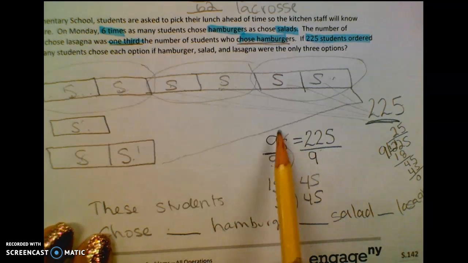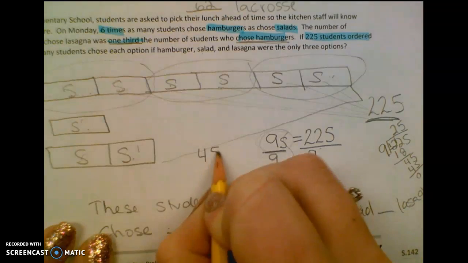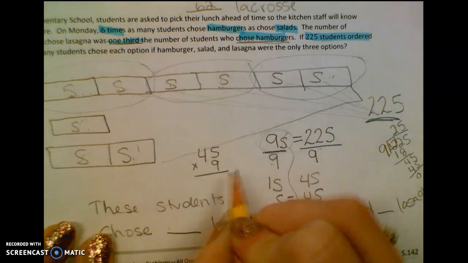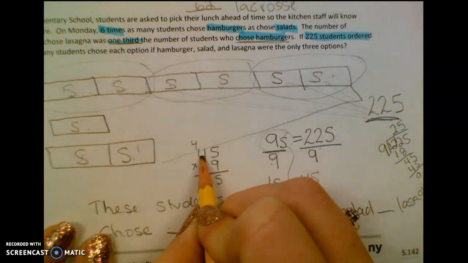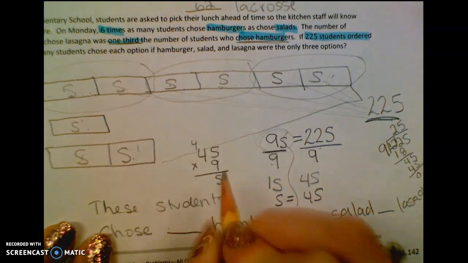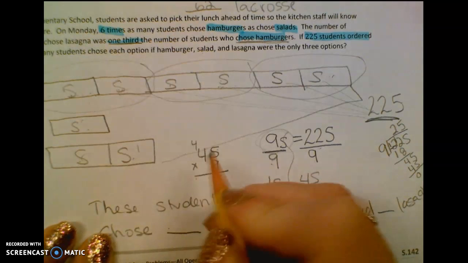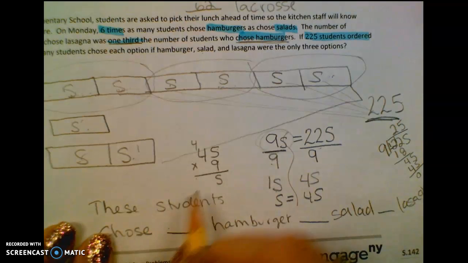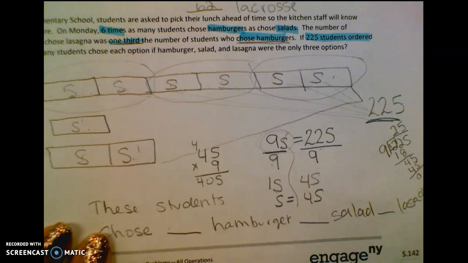So now I want to check it to make sure, so I plug it back into my original problem. 9 groups of 45, so I'm going to do 45 times 9. 9 times 5 is 45. Carry the 4. 9 times 4 is 36, plus 4 more is 405. Well, that doesn't work, does it?